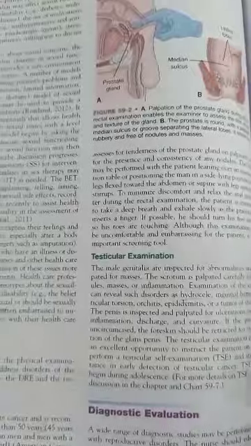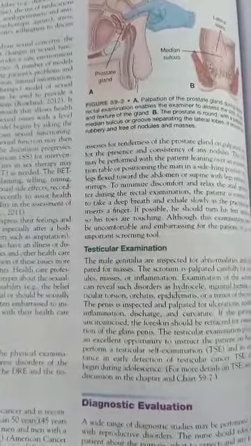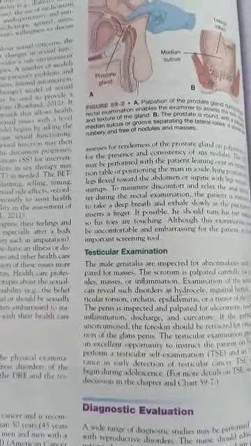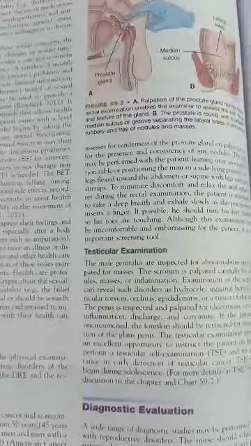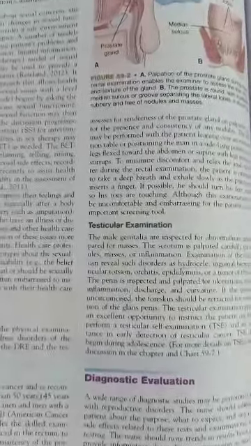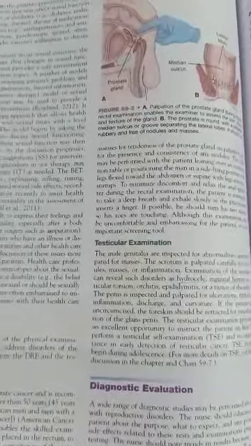After that, whenever we are doing this testicular examination, we should instruct the patient to do testicular self-examination, so that whenever he is at home, he doesn't need to come to the hospital every time for the examination. Next we move on to the diagnostic evaluation.